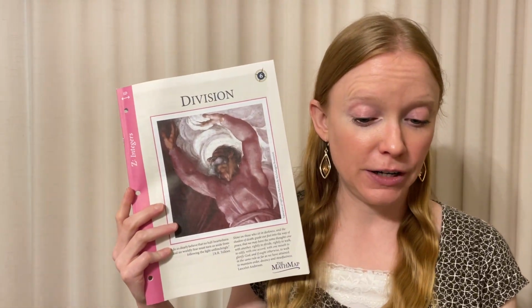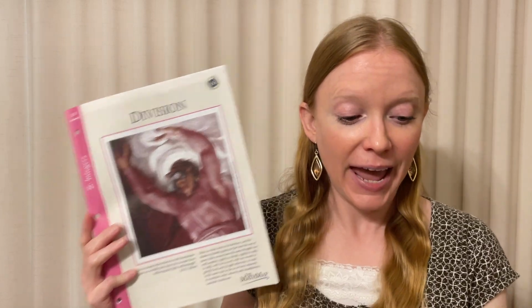Then we moved into our discussion about the cover art. Since we had just refreshed our memory about Genesis 1, Michelangelo's painting of separation of light from darkness was a great illustration to begin our conversation on division. We were able to discuss God separating the light from the darkness on the first day of creation, and God creating the firmament and dividing the waters from the waters on the second day. We even sang the first part of Genesis 1 song again.